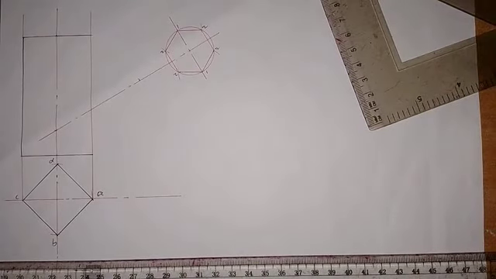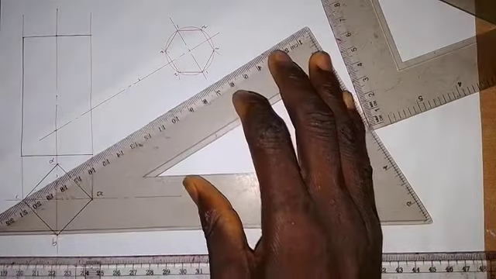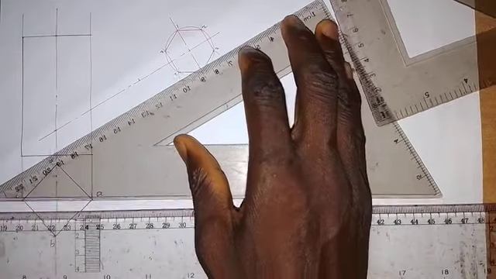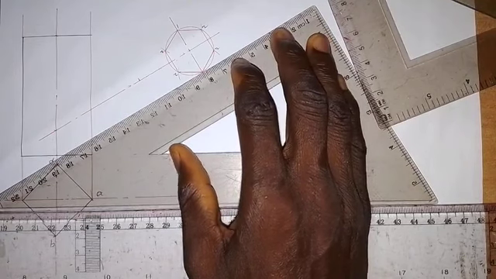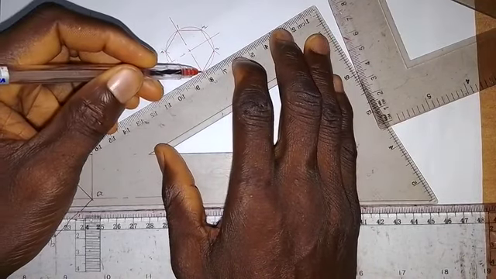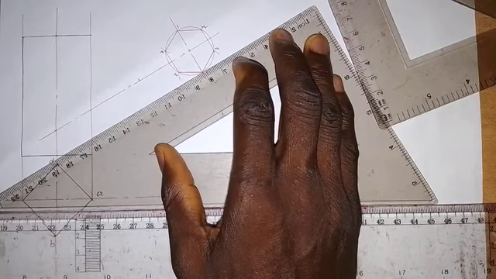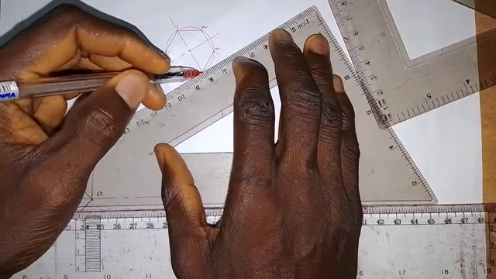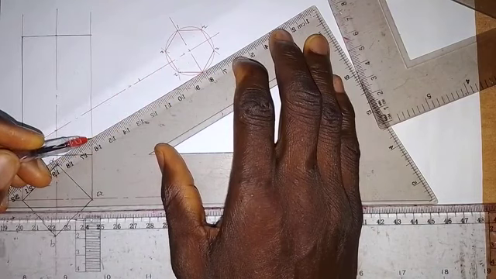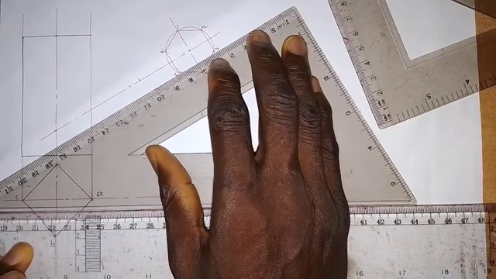So now, with my 30-degree set square, I need to draw a line from each of these points. From this point, I will draw a line at 30 degrees, so that the line will be parallel to this center line. I will draw a line just to touch this part from point 2.